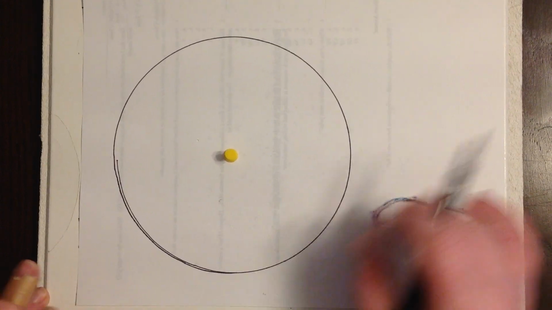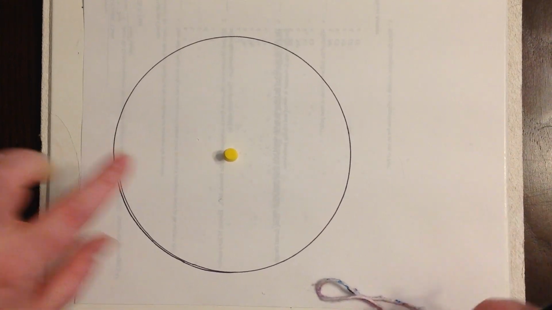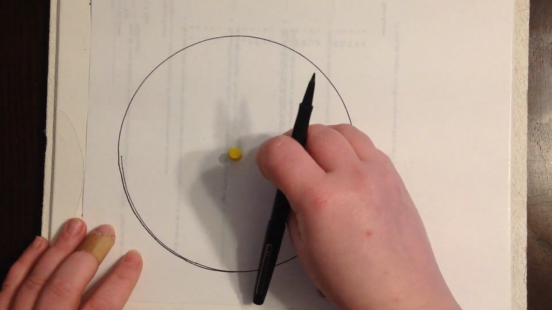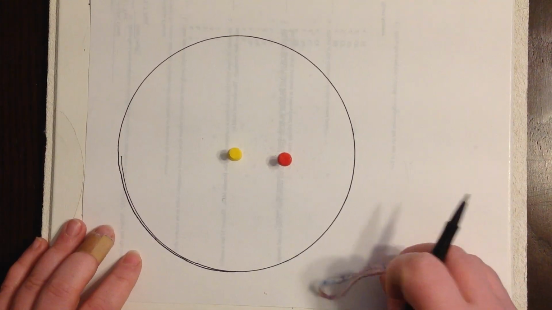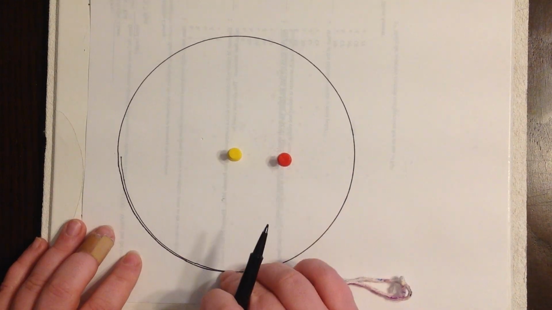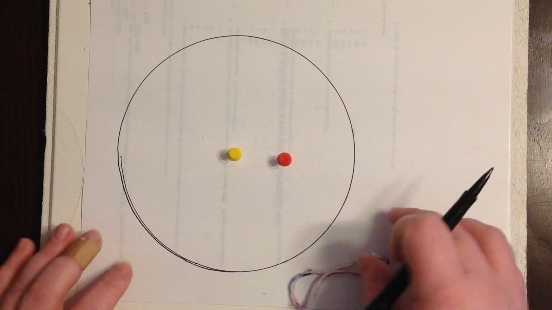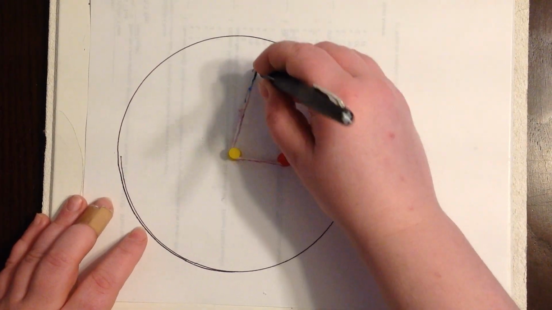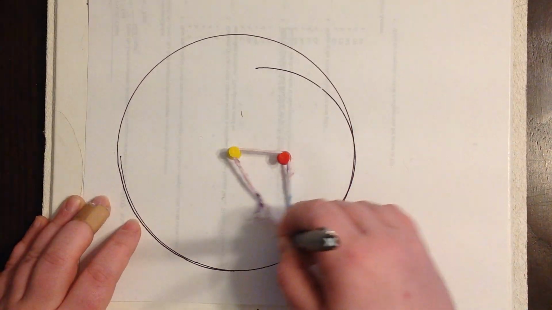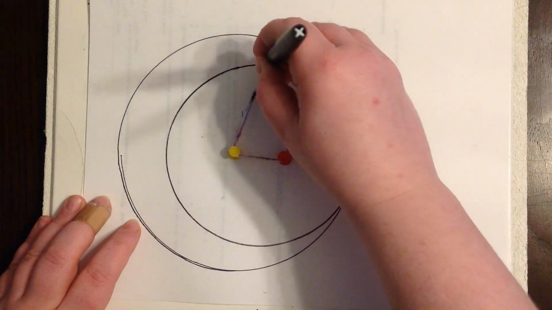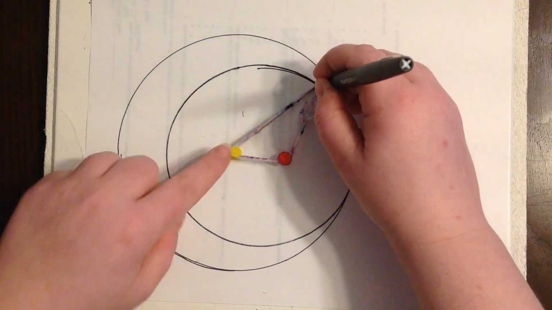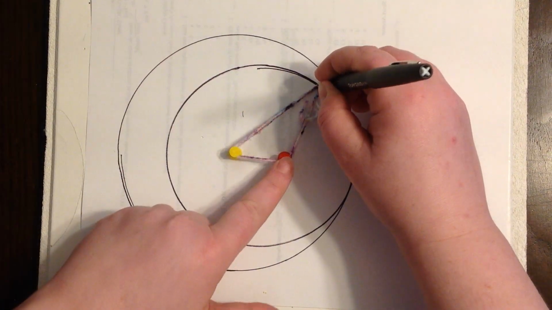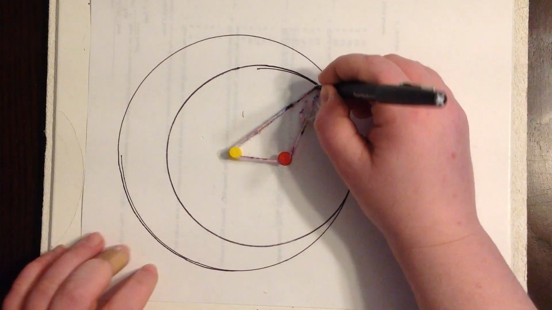But that's a circle. An ellipse, instead of having one center, kind of has two. And it's not the distance from the center to the ellipse that's the same. It's, if I take this and draw this, the sum of the distance from one focus to the ellipse plus the distance from the other focus to the ellipse.